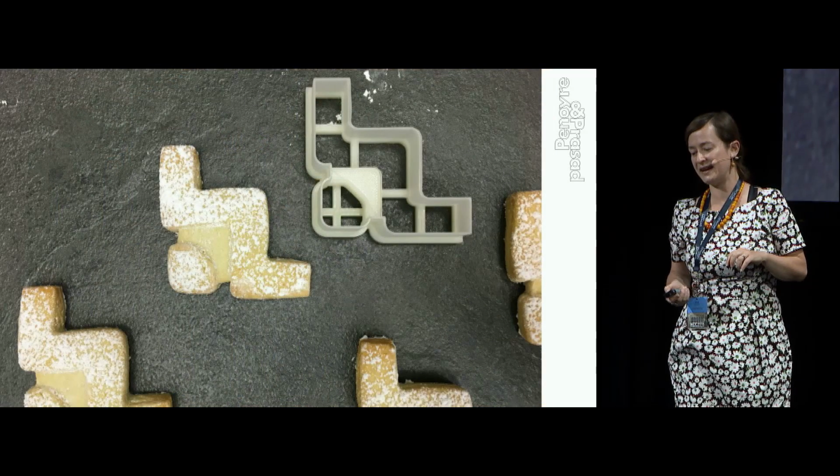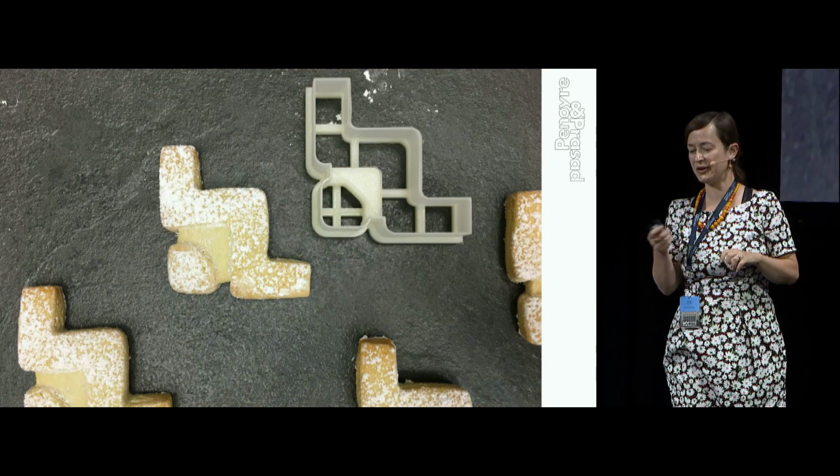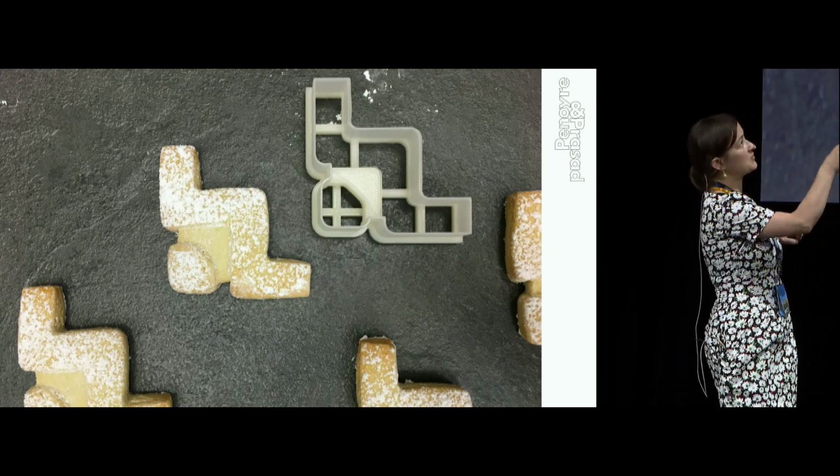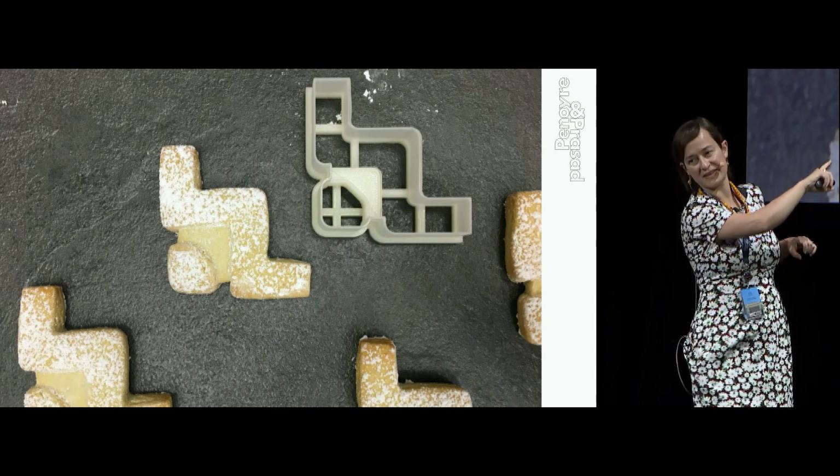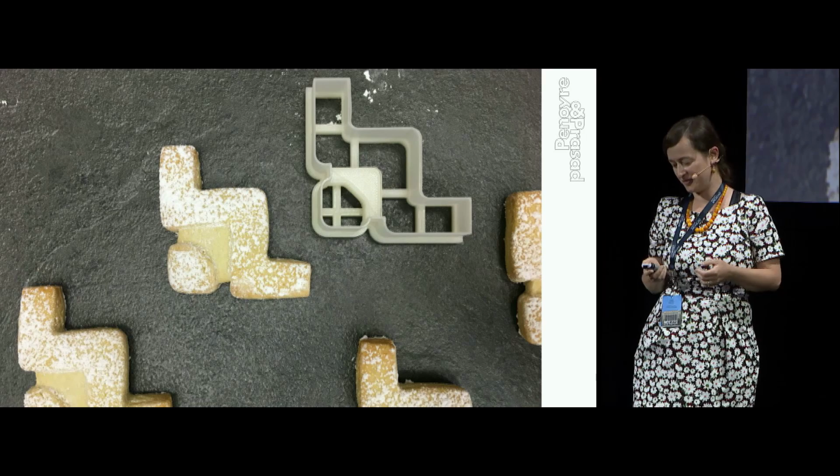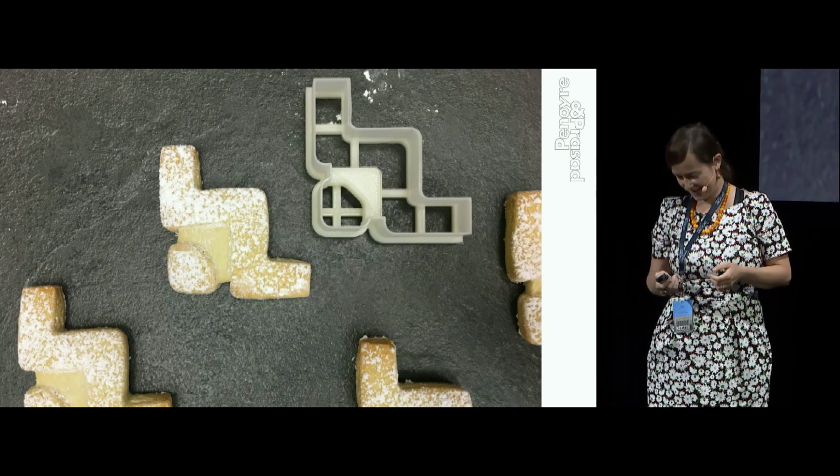And just to say another illustration of how we use the model. We use the model to produce a cookie cutter, and we made cookies for the client for the conference that we did with them. Thank you very much.